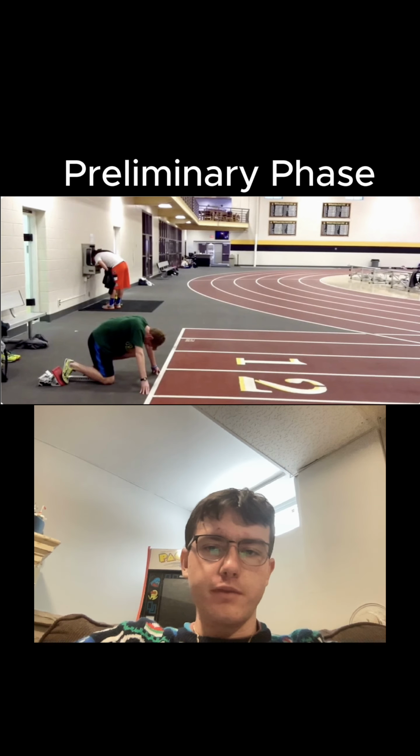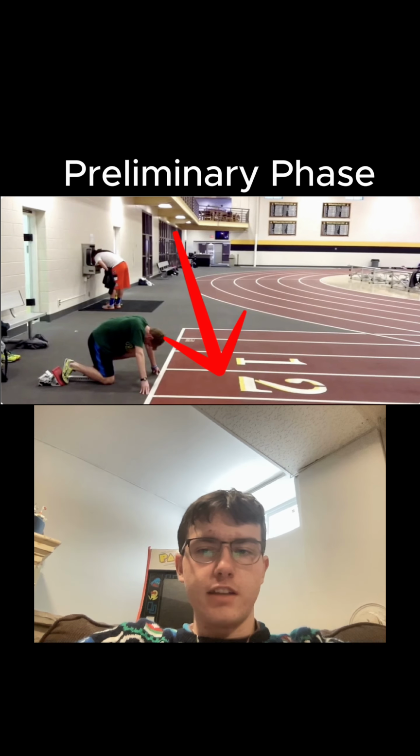During his preliminary movement phase, we can see that he begins it improperly. His arms are too far forward, causing his center of mass to be further ahead, making his body aim into the ground, causing problems in the other 4 stages.